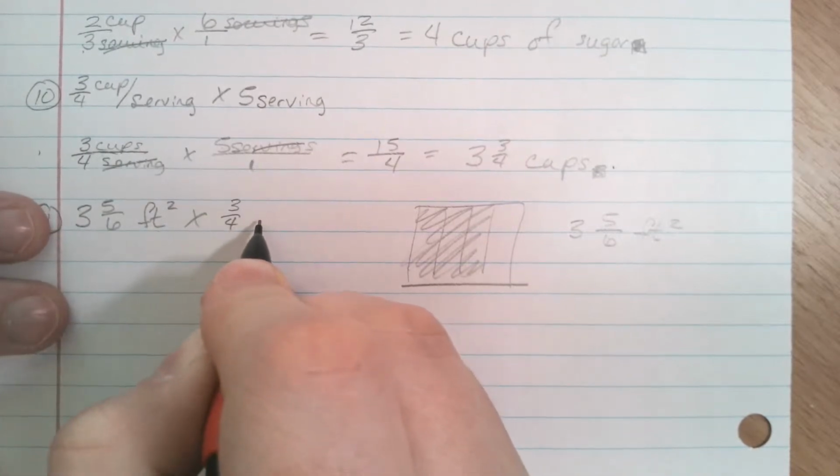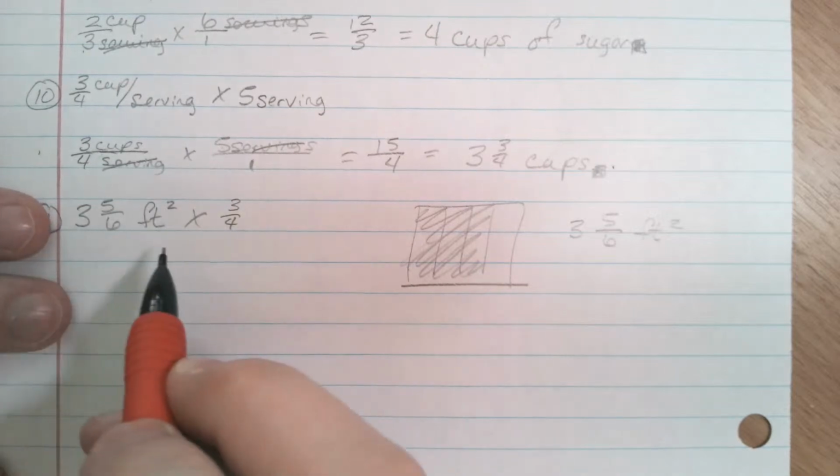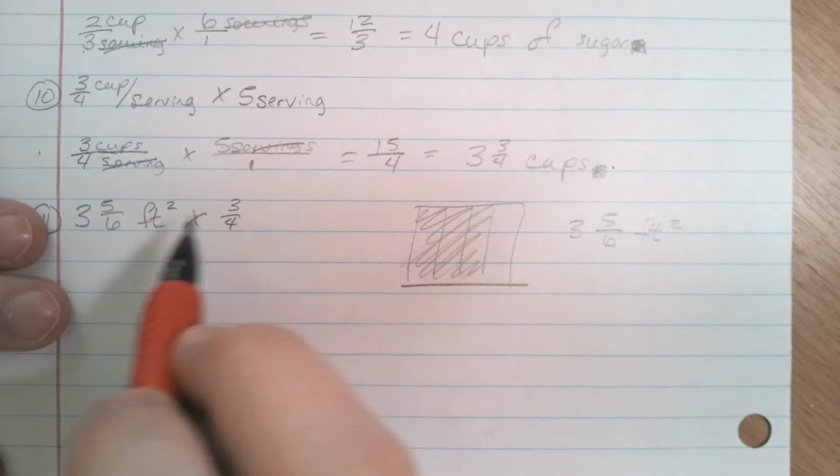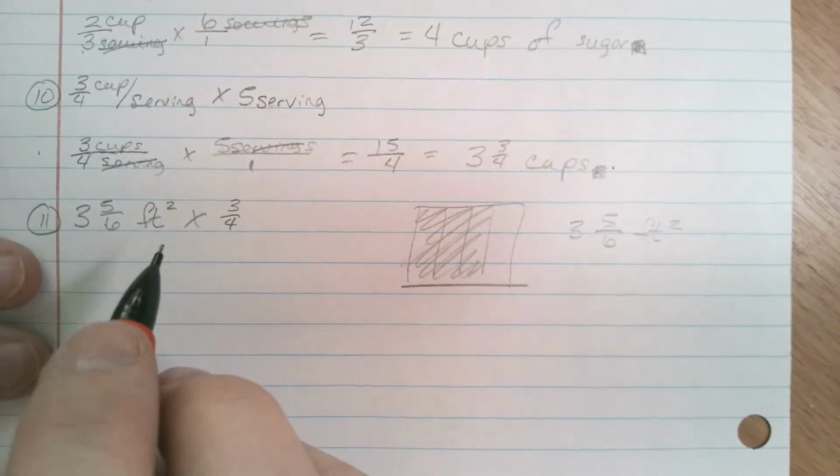3/4 of the dirt. So this doesn't actually change any of the descriptors. We're just getting 3/4 of the sod. So we can do this.